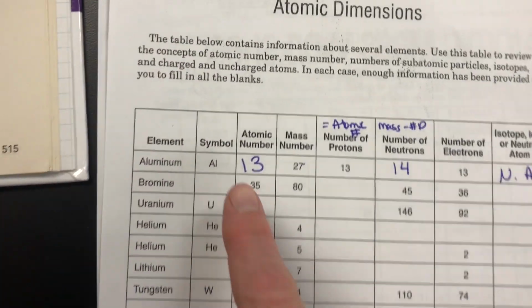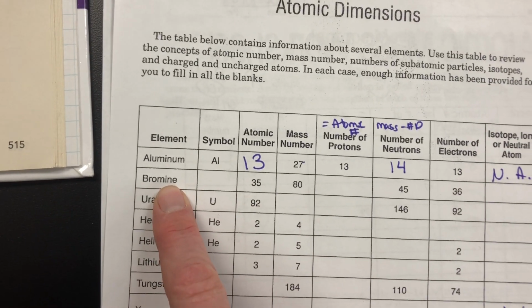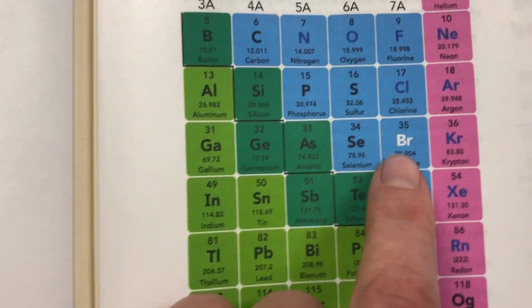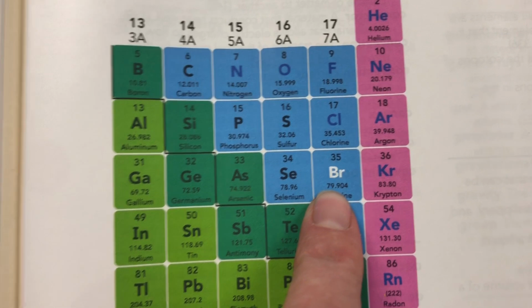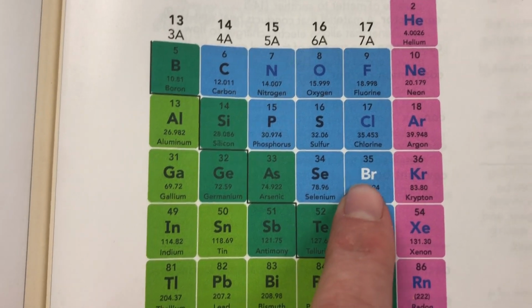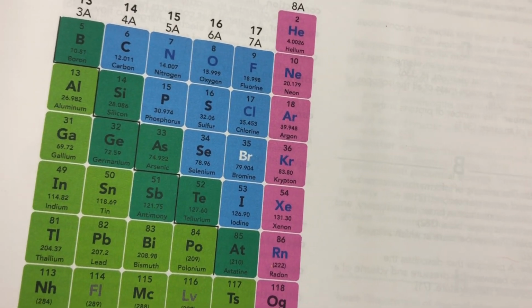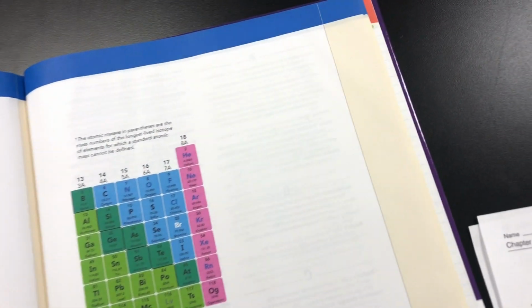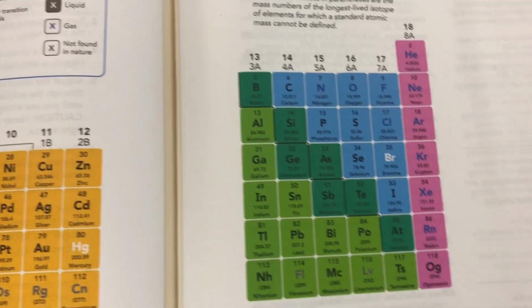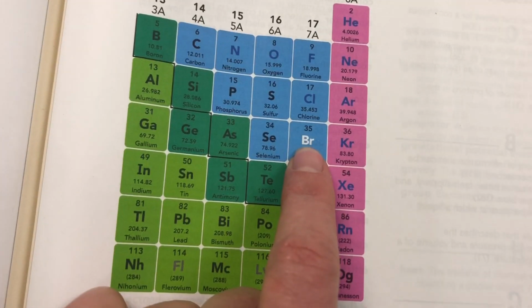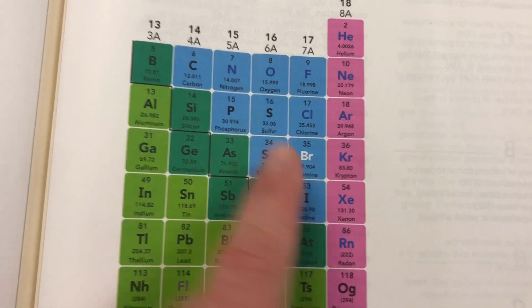Okay, bromine. So here's bromine. Step one, what's the symbol? We got to find that on our periodic table. Okay, here's bromine right here. Okay, our symbol is Br. Okay, so when we look at our periodic table, here's our bromine. Our chemical symbol is Br. So we write that in our table.